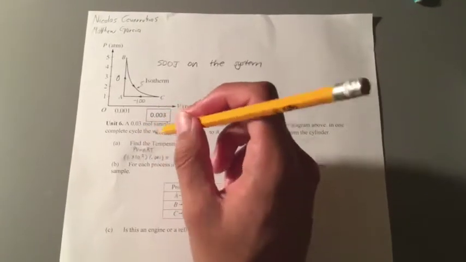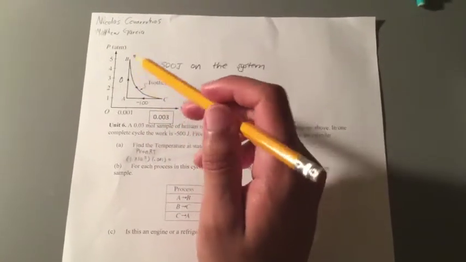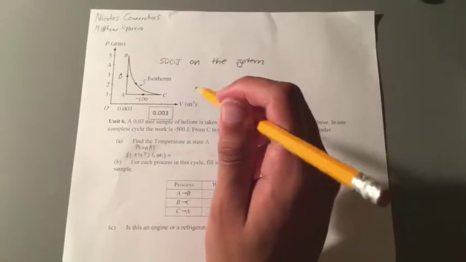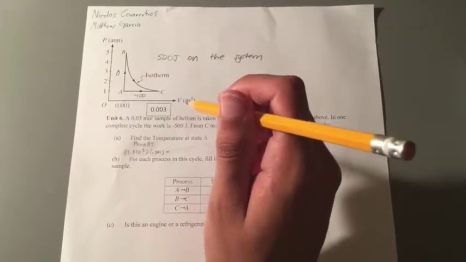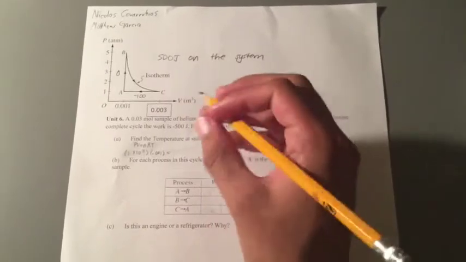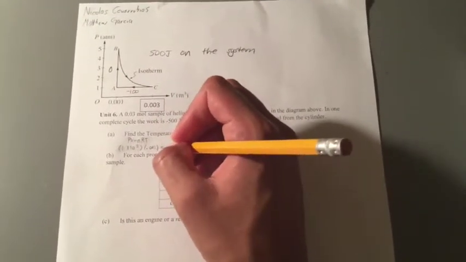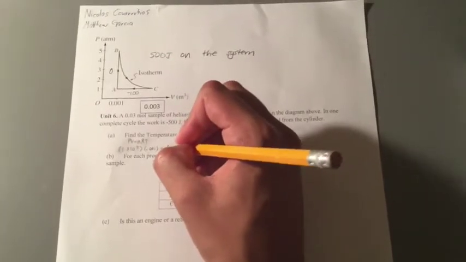That is pressure times volume, 1 times 10 to the 5th, times 0.001 in meters cubed. And then n, that's the number of moles, so that's going to be 0.03.